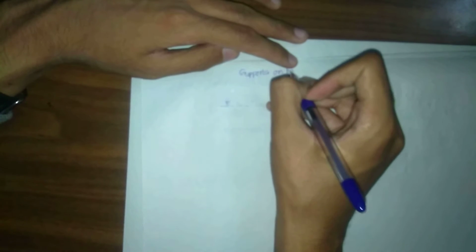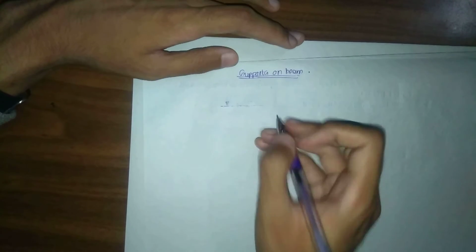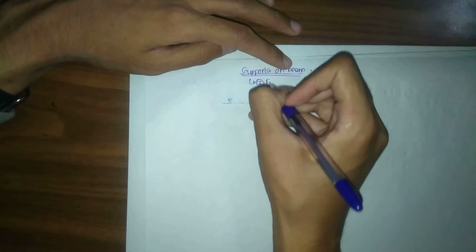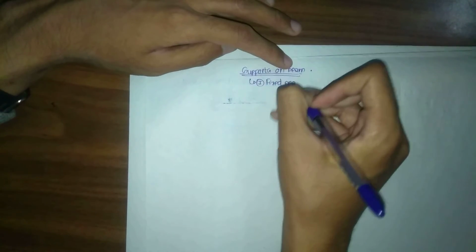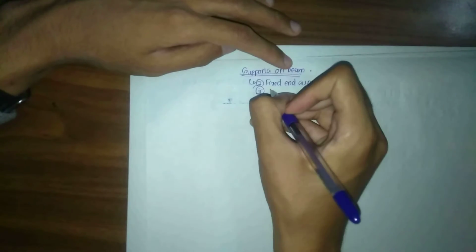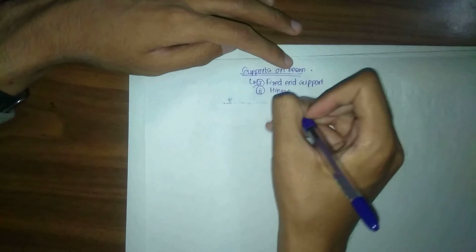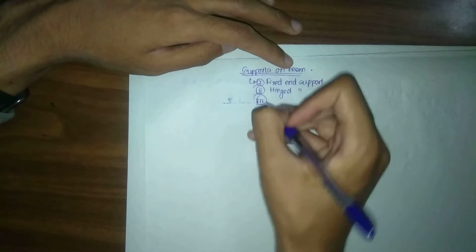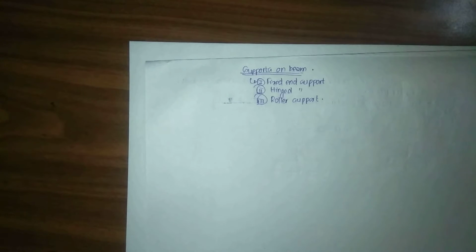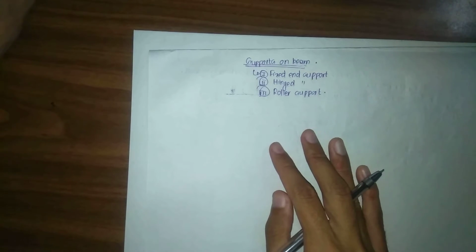Now we'll be talking about supports on beam: what are the different types of supports on the beam, and what are the reaction forces produced in them. There are three types of supports on beam. First is fixed end support. Second is hinge support, and third type is roller support. And they have different types of reactions involved in them. So firstly, the fixed end support.